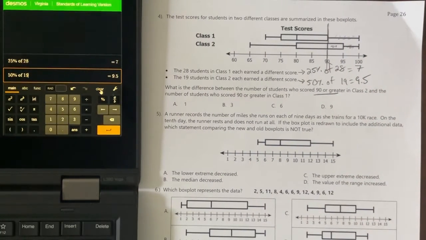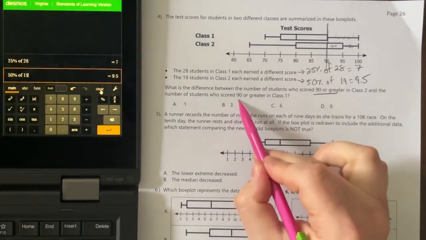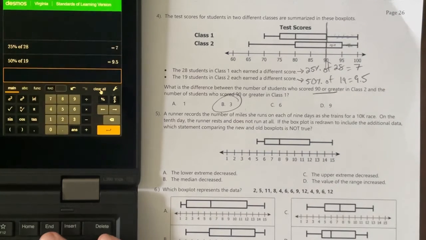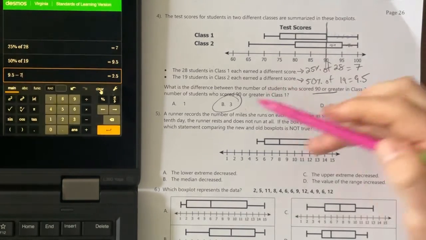It says take the difference of those 2. It's going to be about 3. So we're going to say about 3 students. We can take 9.5 minus 7. It's going to be about 2.5, which is, since you can't really have half a student, going to be about 3.